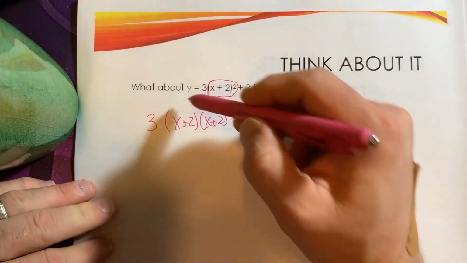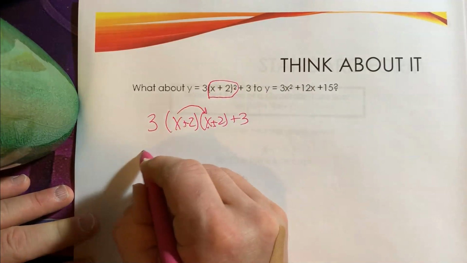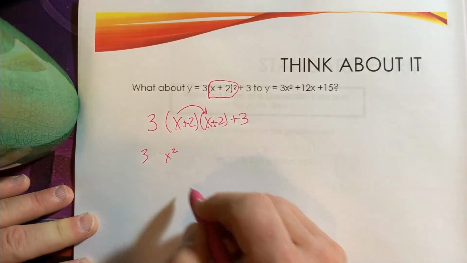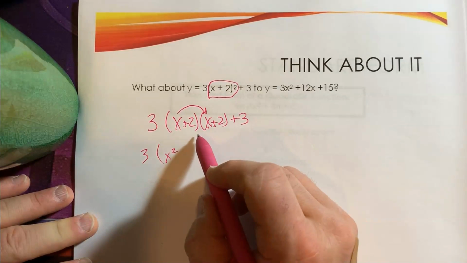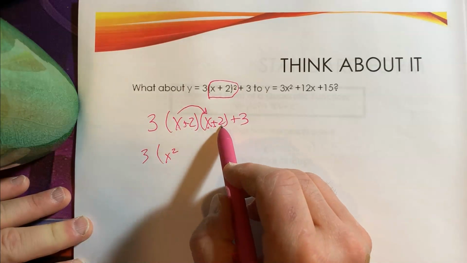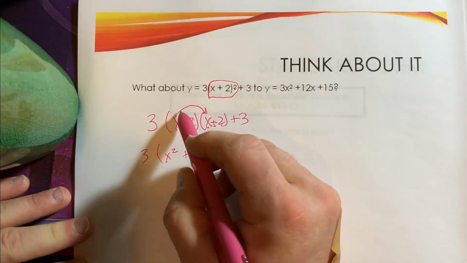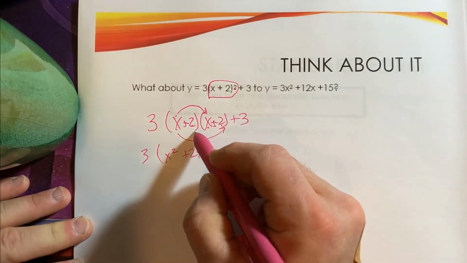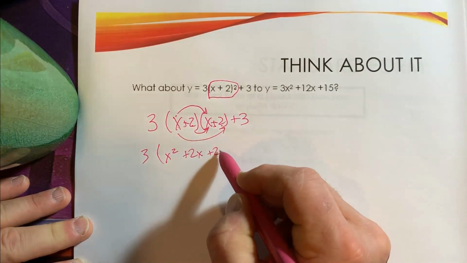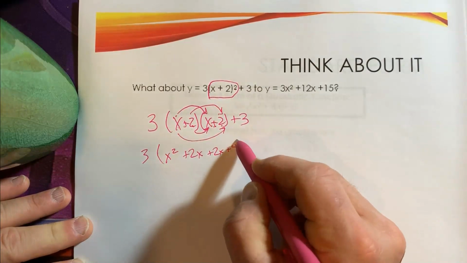And again, we're doing the same thing where we do first times first. So x times x is going to give us x squared. And then x times 2 is going to give us 2x. That's first times first, outside times outside. Inside times inside is another 2x, and last times last, 2 times 2 is 4.